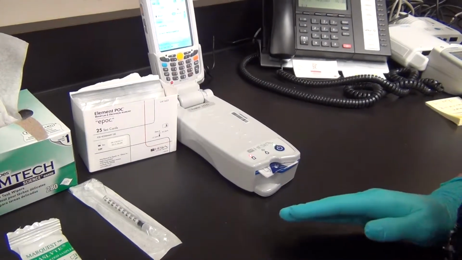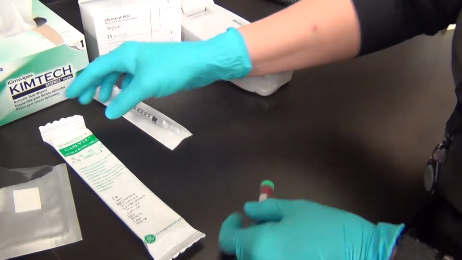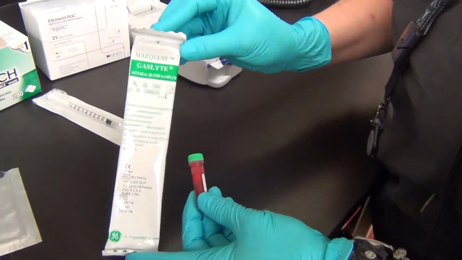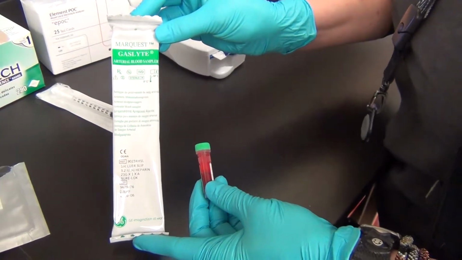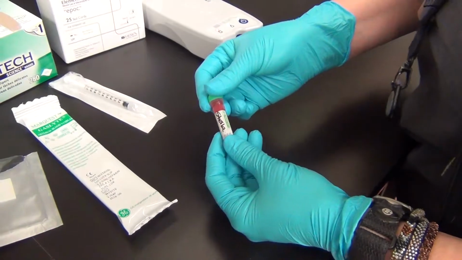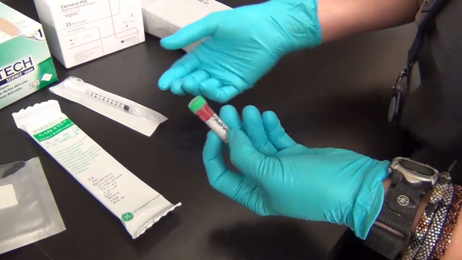With the Heska Epoch, we will be running whole blood samples, so you can do arterial sticks and use our balanced heparin arterial blood gas samplers, or you can use a green top tube with lithium heparin. I think most of the time we will be doing the lithium heparin.